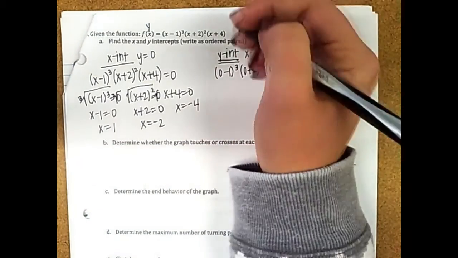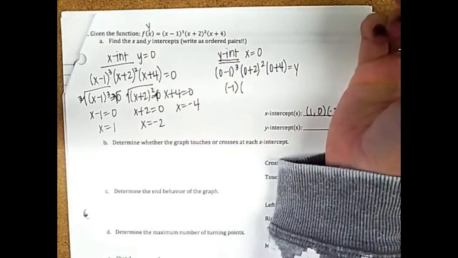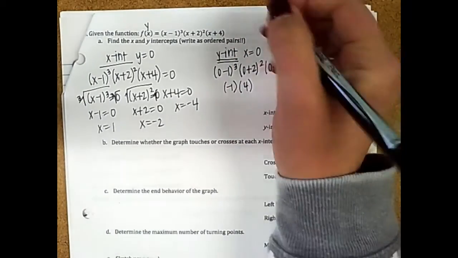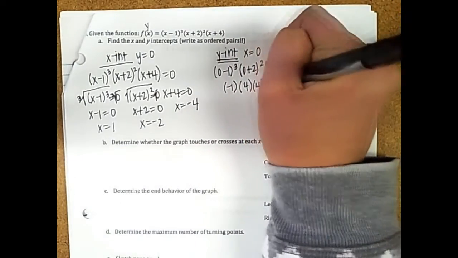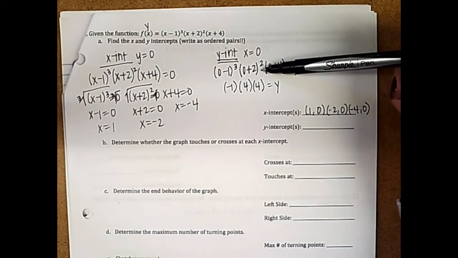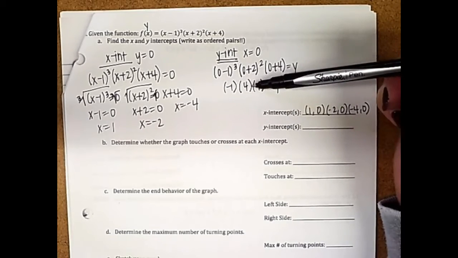So negative 1 cubed is negative 1. 0 plus 2 is 2, and 2 squared is 4, and then 0 plus 4 is just 4. Now, I don't know why, but for some reason, some of you like to add these. There's no adding signs. When they're next to each other and there's parentheses, that means we are multiplying.